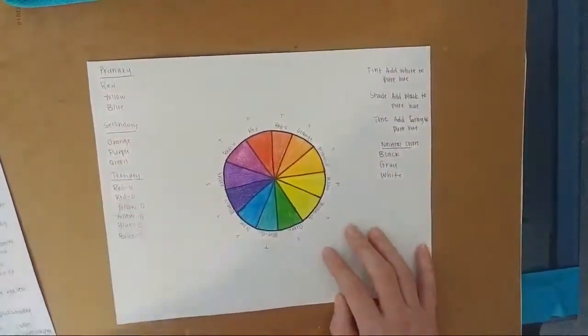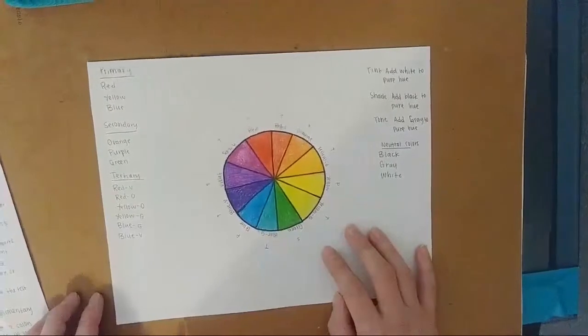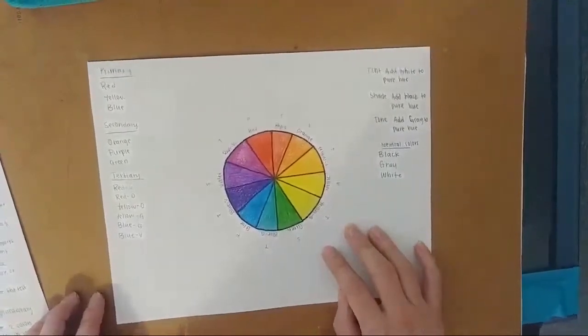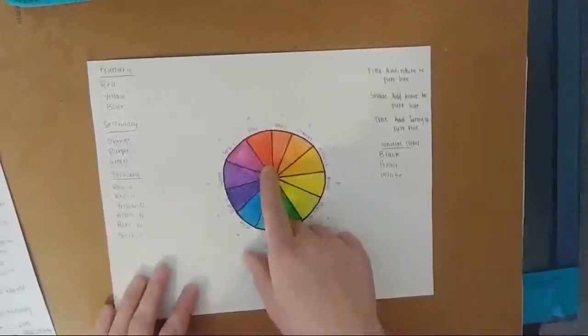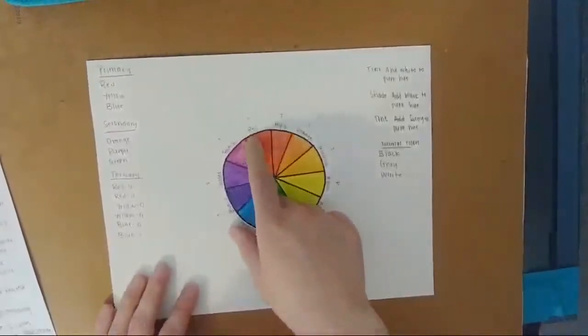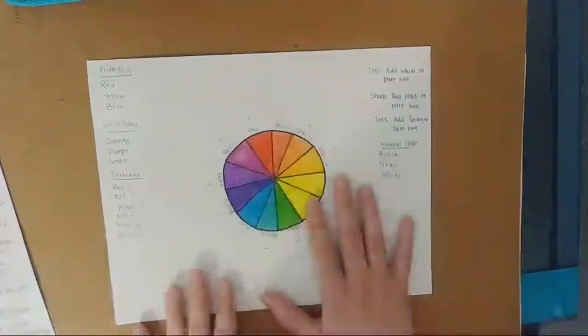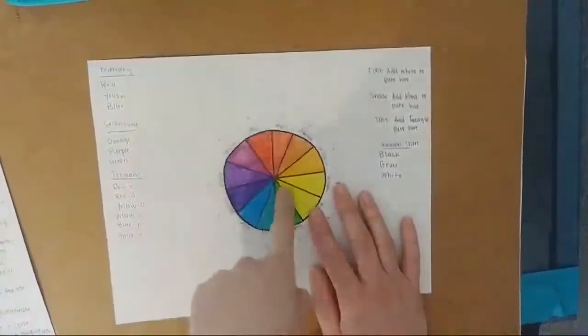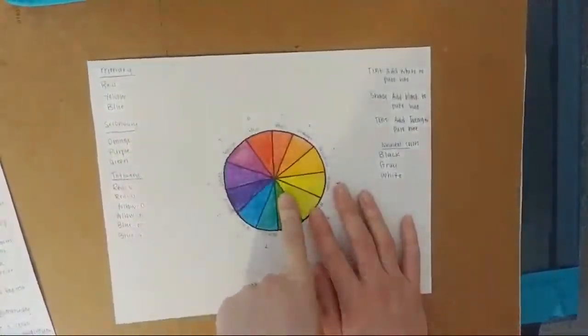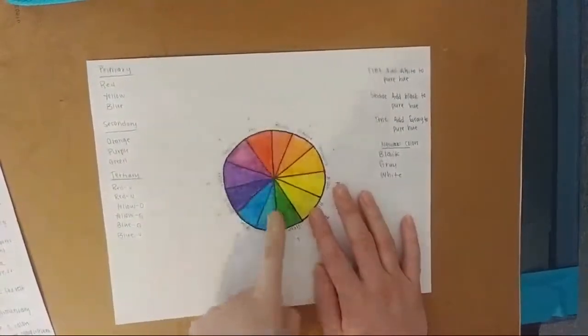So a complementary, well, first off, there's a monochromatic color scheme, and that is when you just use shades and variations of that same hue. A lot of people think it is just black and white, but it can be just red and its tints and its tones, or sorry, tints and shades.